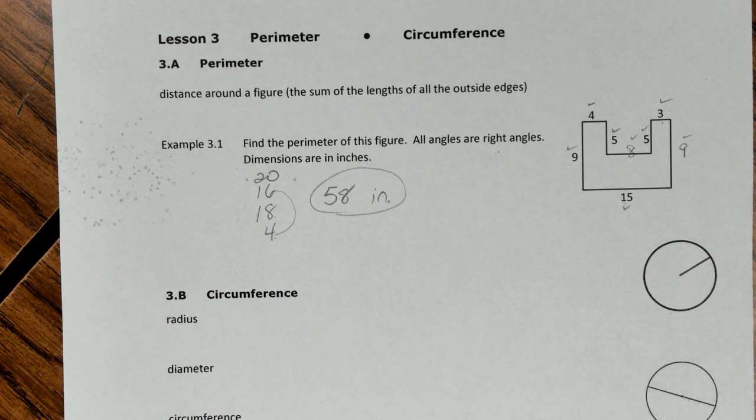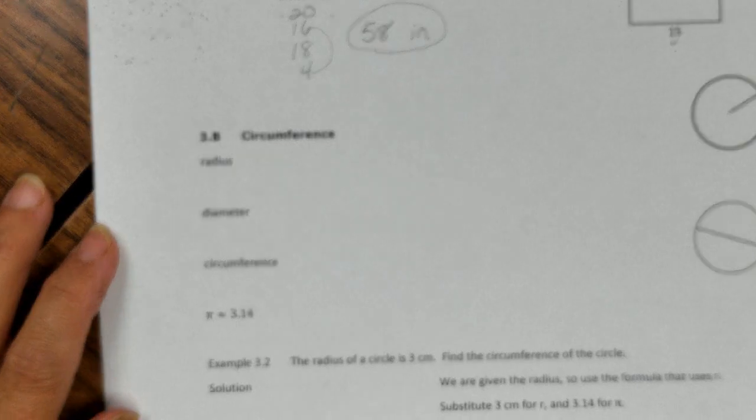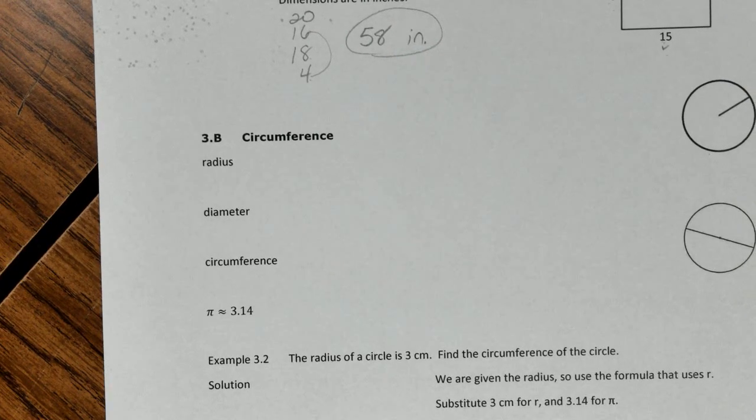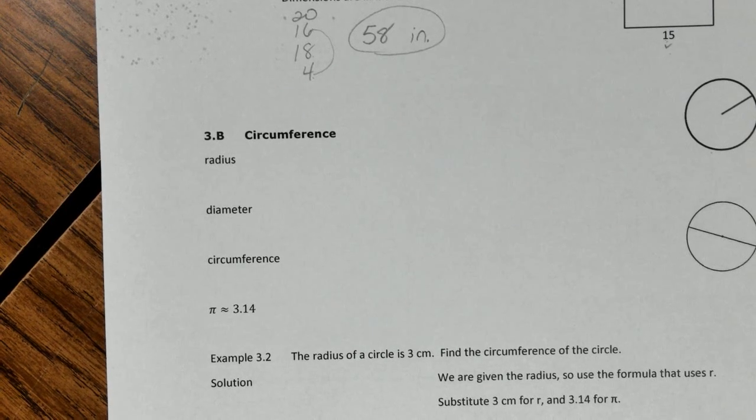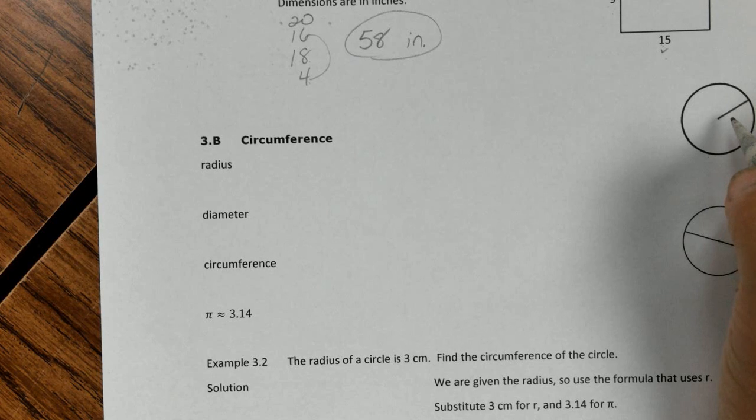That's all there is to the problems that are from Part A. Part B is still perimeter. It's just perimeter of a circle, and that is called circumference. So, some terms to review. Radius could be thought of as the segment or the distance from the center to any point on the circle.